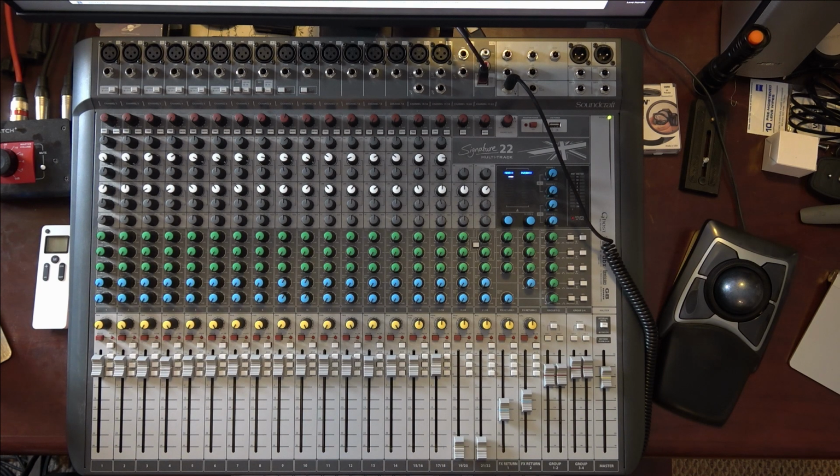Today I'm going to make a video that shows how to set up your Soundcraft Signature Series console to work with Ableton Live. The version I'm using today is Ableton Live Lite. While it is not as feature rich as other versions of Ableton Live, the configuration process is the same.